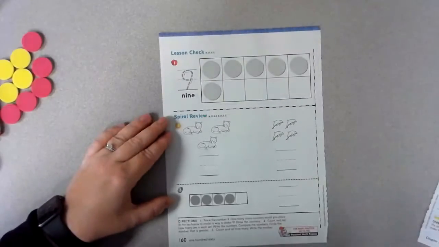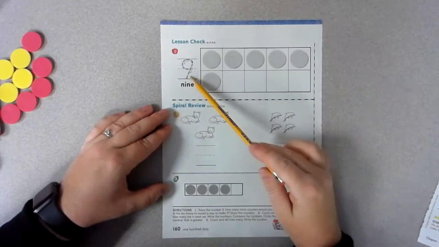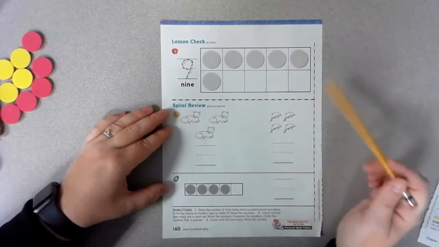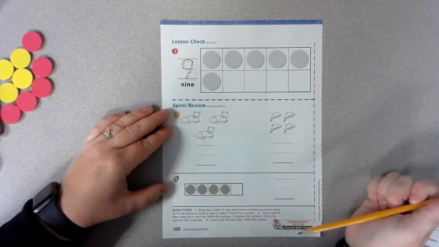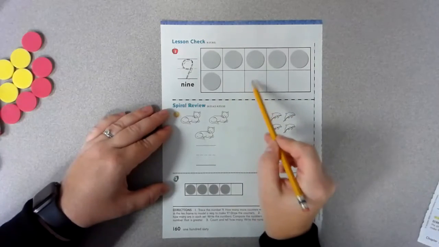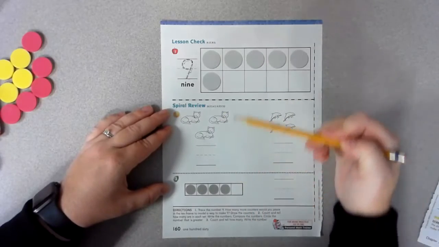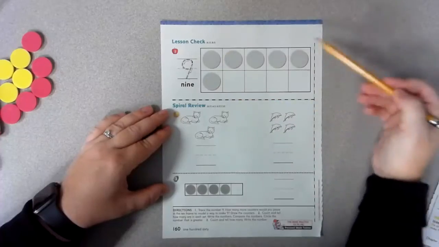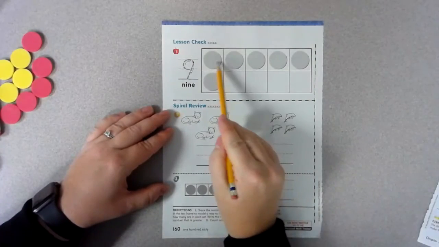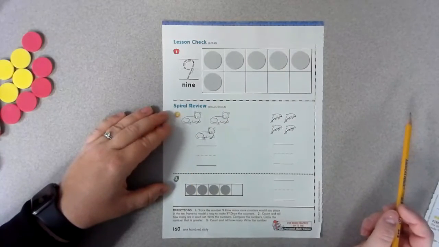On the back side, this is the page you're going to send me a picture of. You're going to trace the number and how many more counters would you place in the 10 frame to model a way to make 9. So you're not adding 9. You're not going 1, 2, 3, 4, 5, 6, 7, 8, 9. How many more would you have to give this 10 frame to make it 9? There's already 6 there.